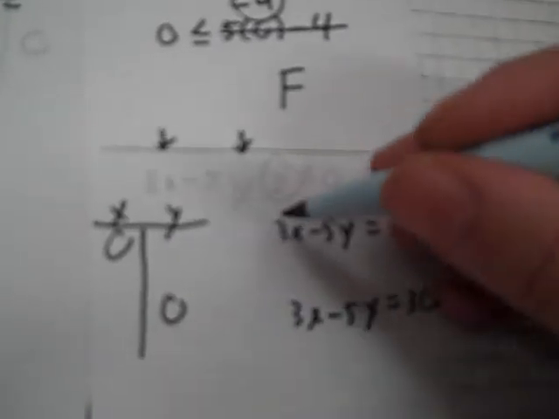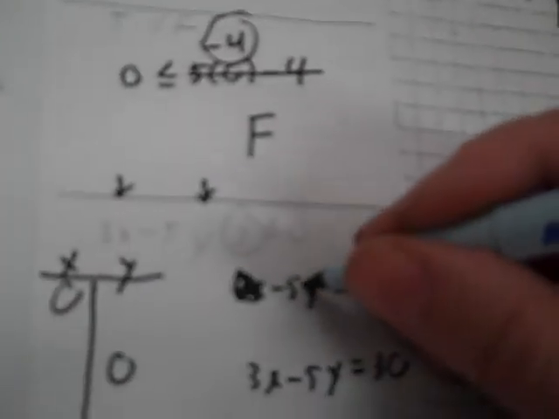So if x is 0, we can scribble it out, cross dot, and then I can just divide. 30 divided by negative 5 is negative 6. Now the y is 0, so we scribble out the y, and I dot my x, and I divide by 3. 30 divided by 3 is 10.